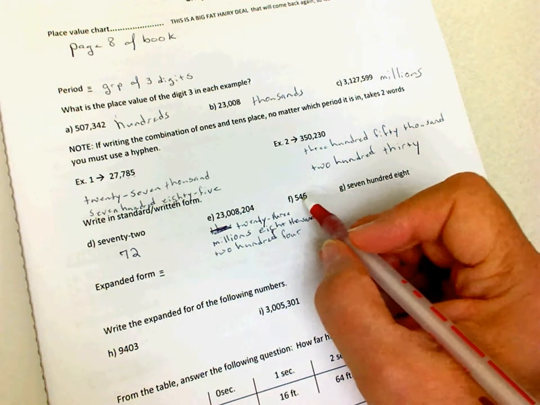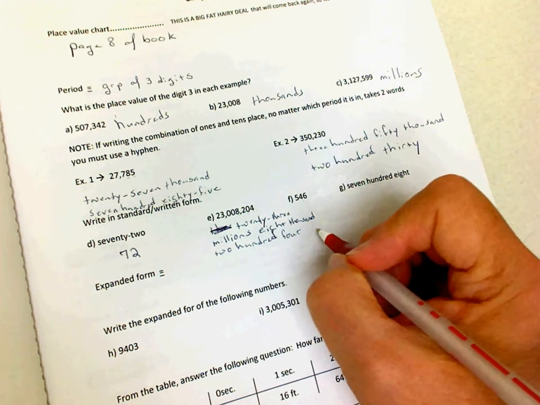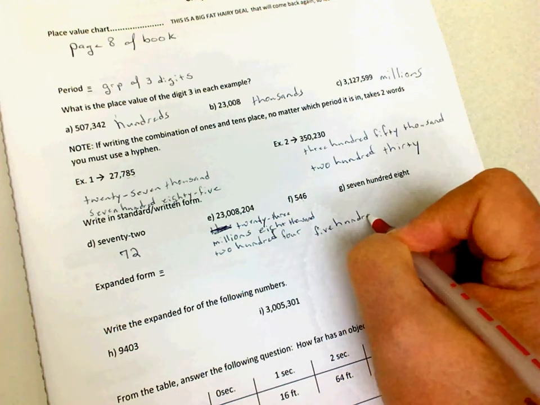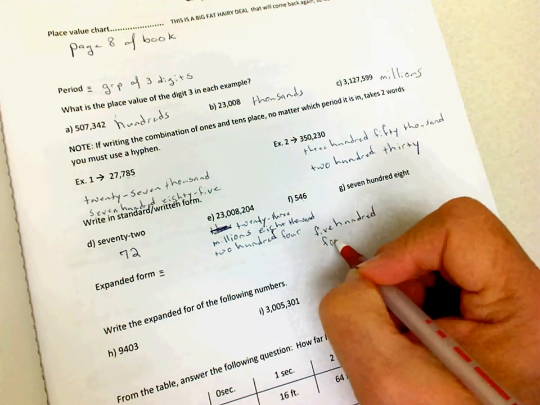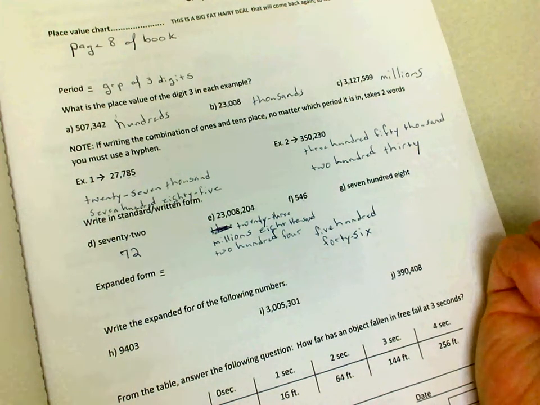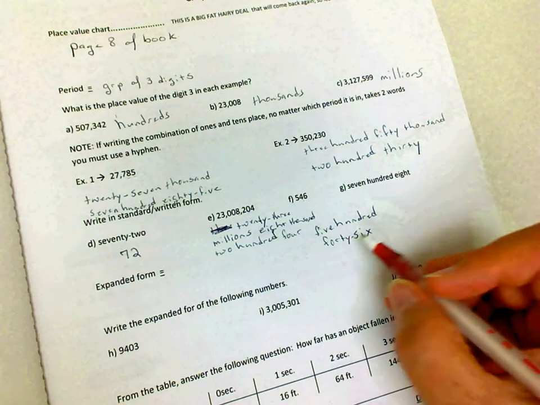Now, 546. So five hundred forty-six. It's written exactly as we would say it, except we wouldn't say the hyphen.